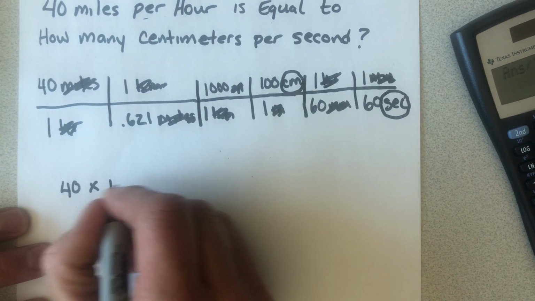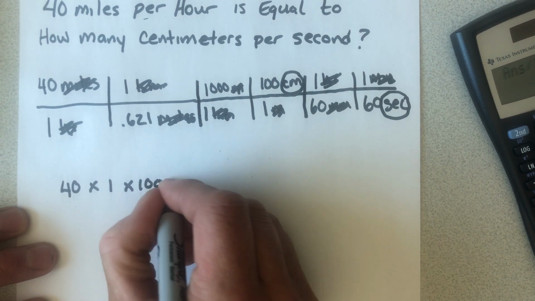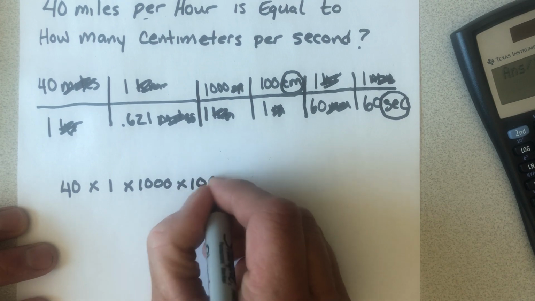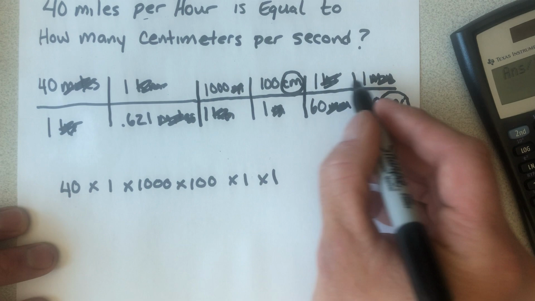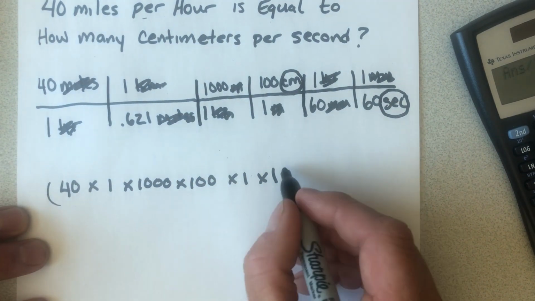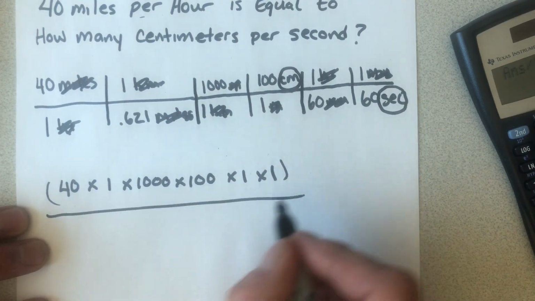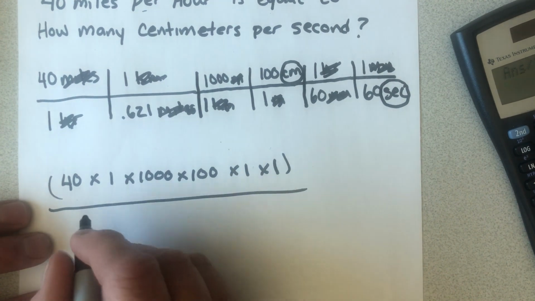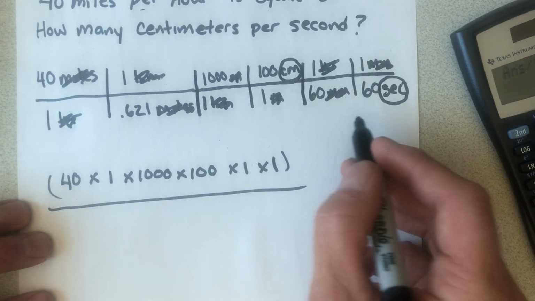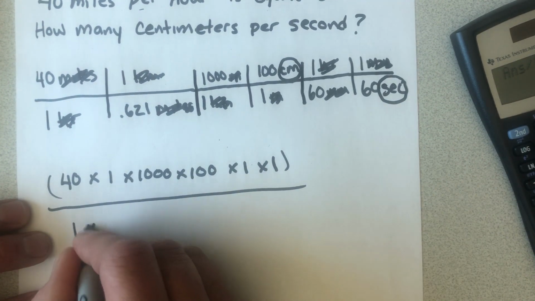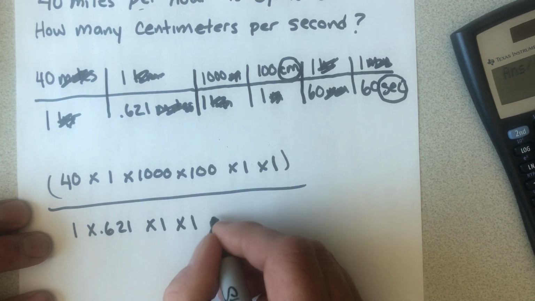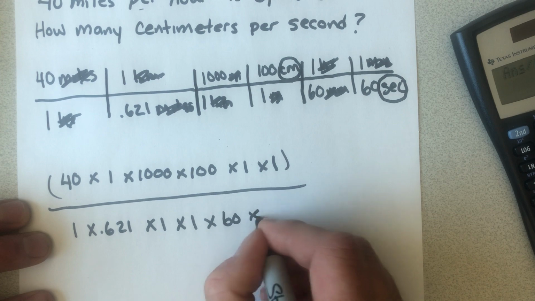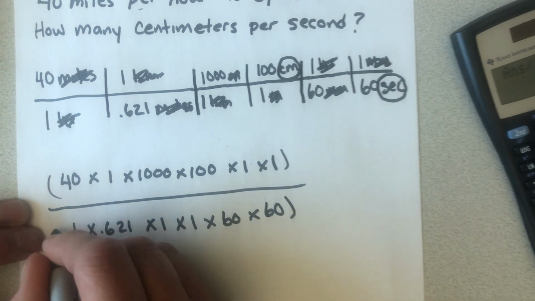It kind of ends up looking like this. 40 times 1 times 1,000 times 100 times 1 times 1. That's all of these top values. Okay, that's its own problem. And then we're going to divide this by the product of these bottom numbers: 1 times 0.621 times 1 times 1 times 60 times 60, okay?